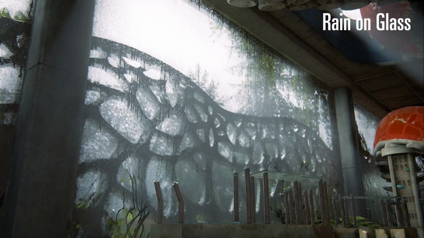Next, let's take a look at the rainy glass effect in our game. What you see on screen here is a good example of that effect. And here's a close-up example. The parameters are tuned differently from the previous one, but the techniques used are the same in both examples. There are a few key components to this effect.